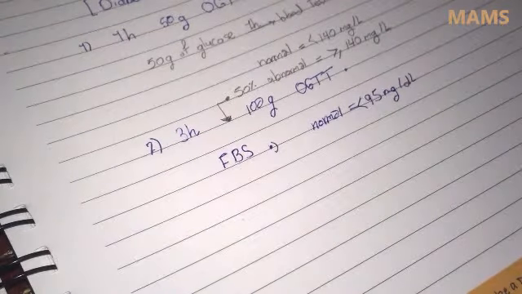Normally it's less than 95 milligram per dL.